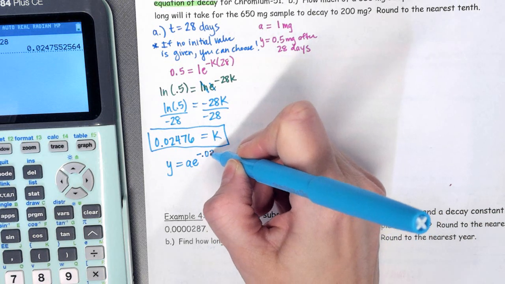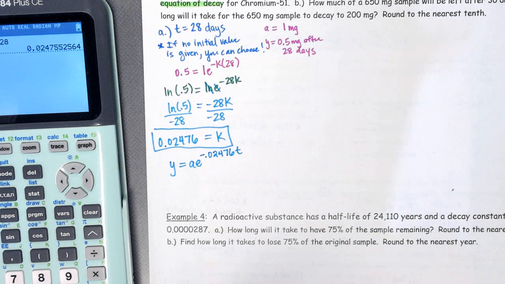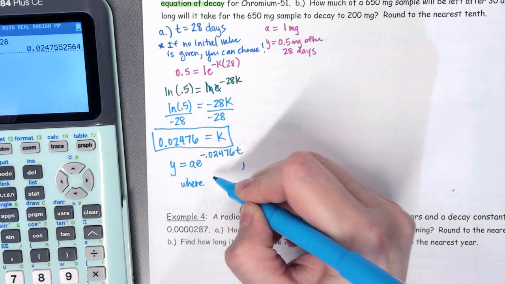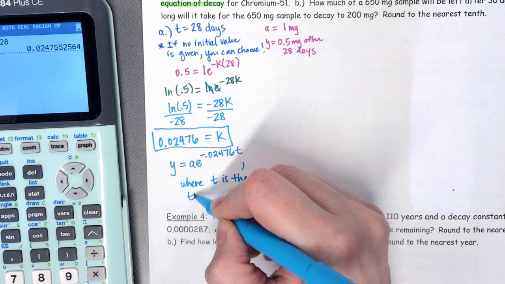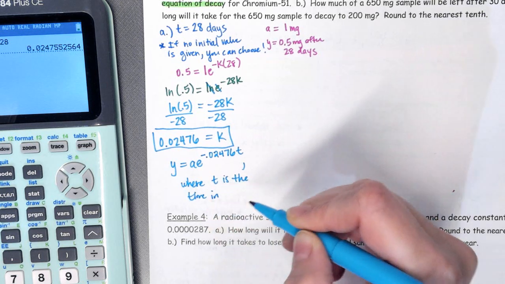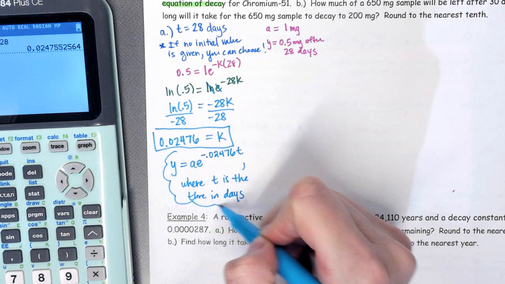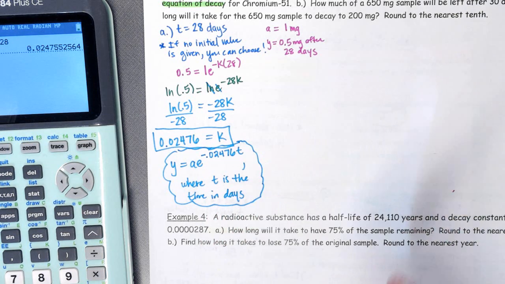And then don't forget that when it's decay, you have to put the negative in there. Okay, you also have to say what t is. So t is the time in what? In days. Good. So you have your k value, and then you have your equation, your model.